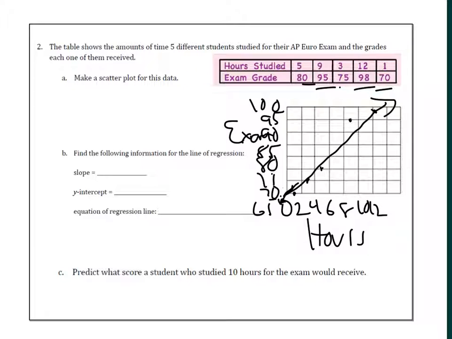So if I go 5, 9, 3, 12, 1, then 80, 95, 75, 98, and 70, and I run a linear regression, I get my slope to be about 2.7 and my y-intercept to be 67.25. If you're in the neighborhood of 67, and your slope was approximately 3, that's probably pretty good.